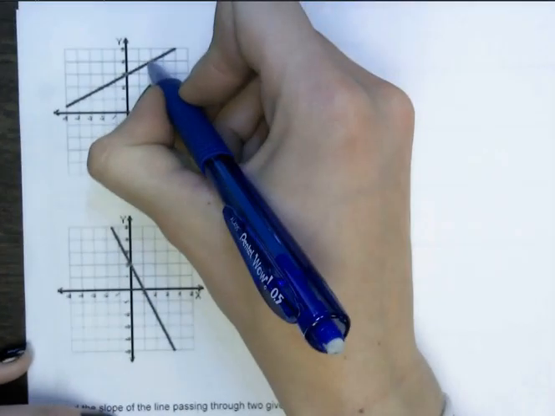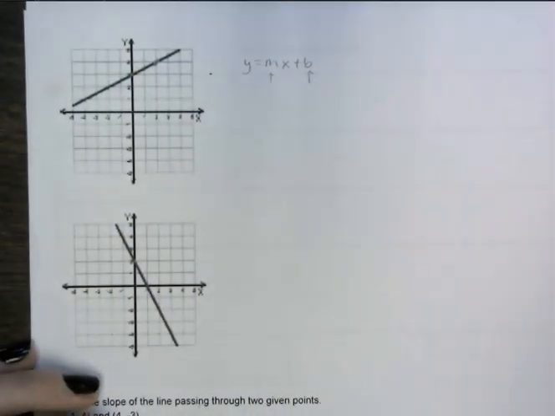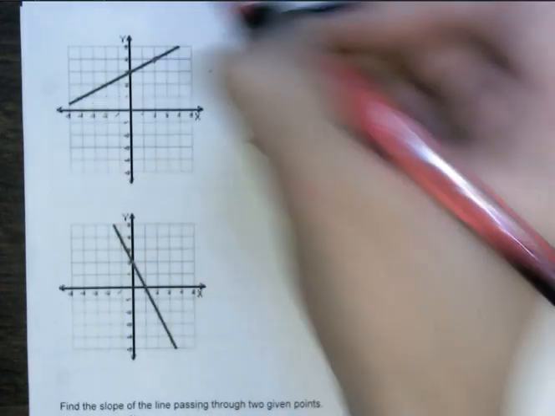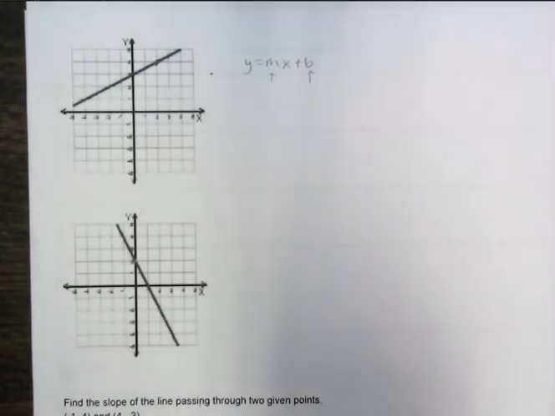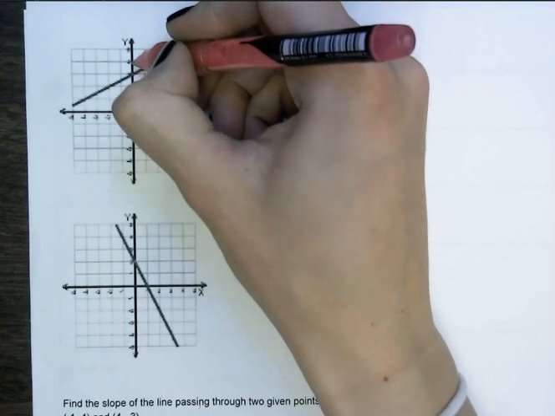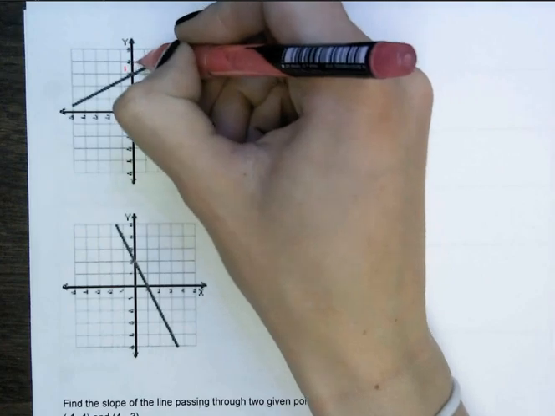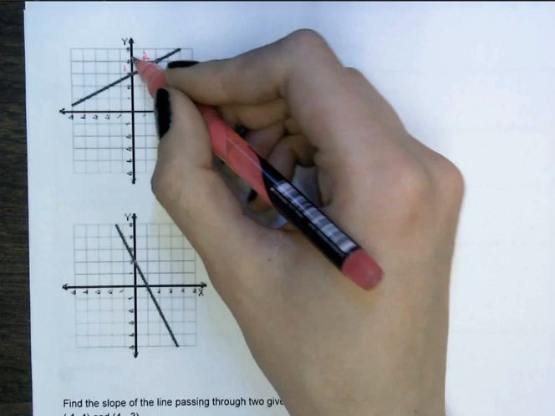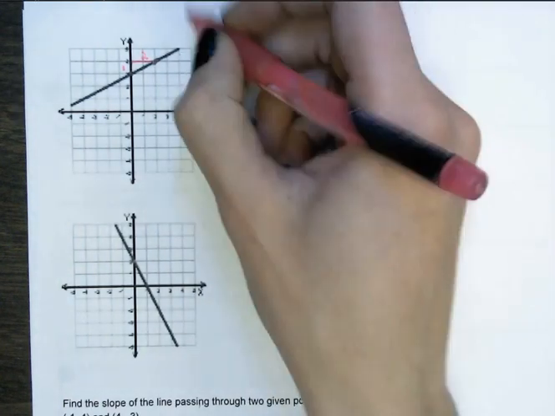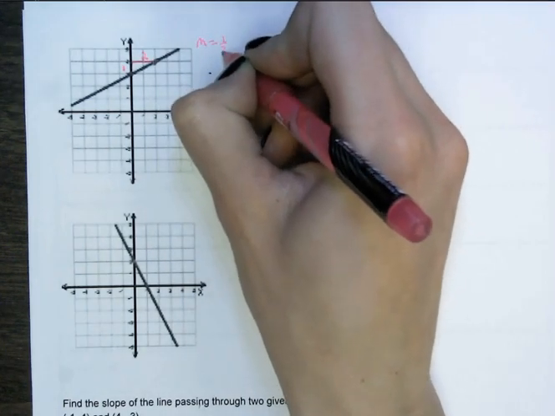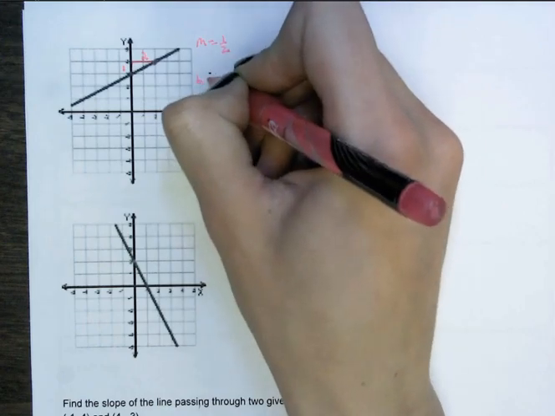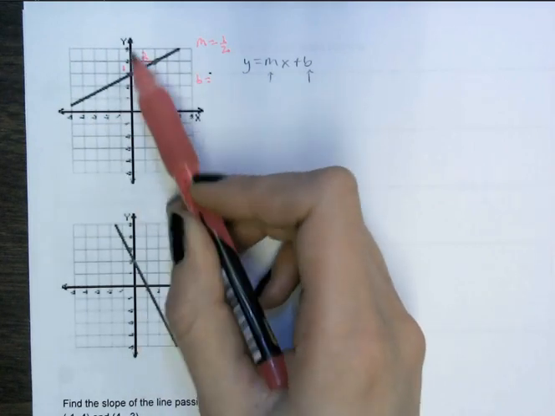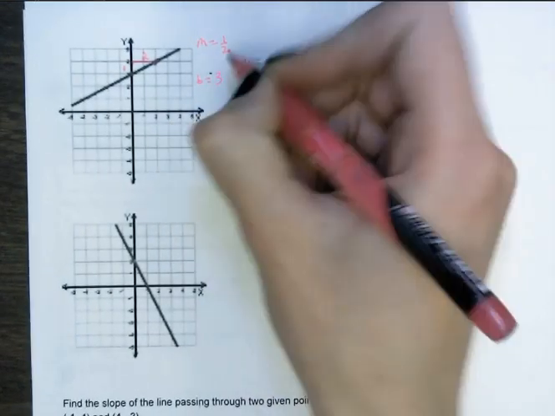So I'm going to use this one here. I'm going to use different colors so you guys can see that. So I'm going to use this point and this point. Okay, so I'm going to go up 1, so I rise of 1, and over 2, so I run of 2. So my slope is 1 over 2, so m is 1/2. Okay, and my b, my y-intercept, where does it cross? So 1, 2, 3, this is where my line is crossing the y-axis at positive 3.